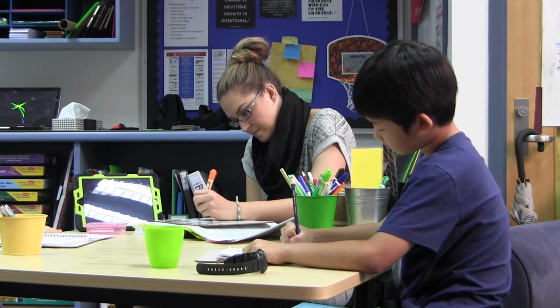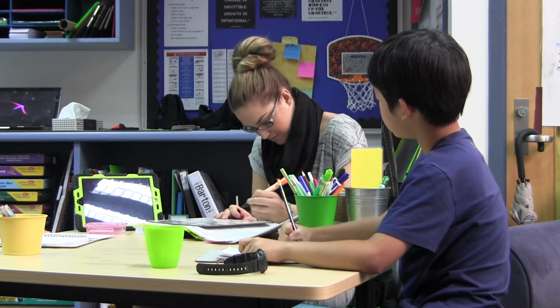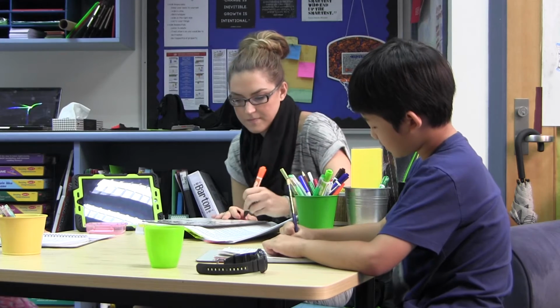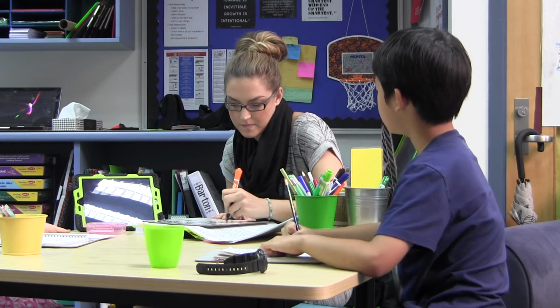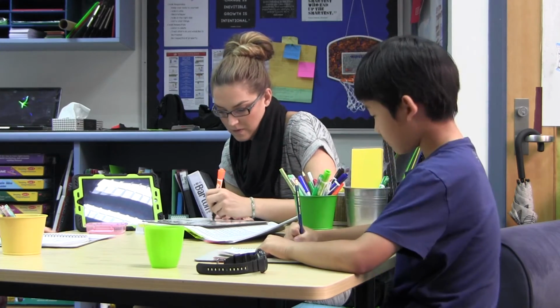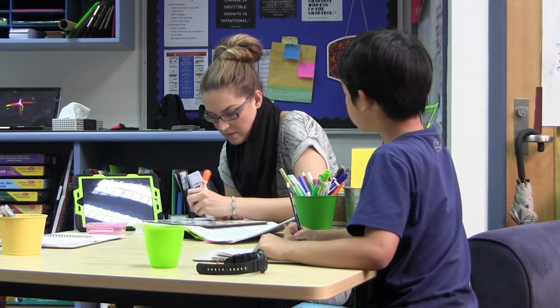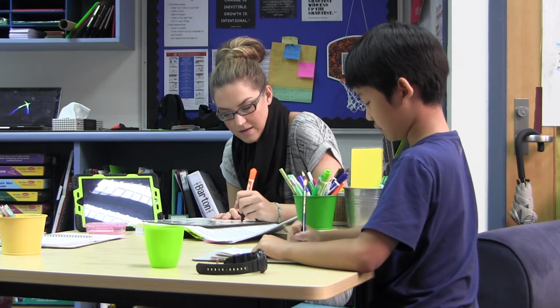I never used this color before. Oh, that one's a nice one. Bottom look like stars.